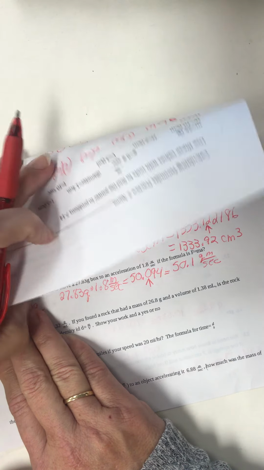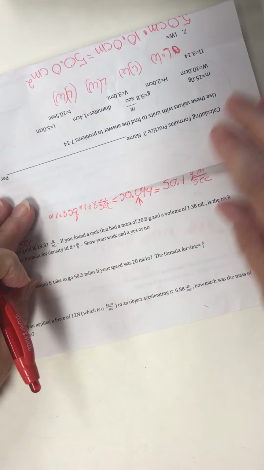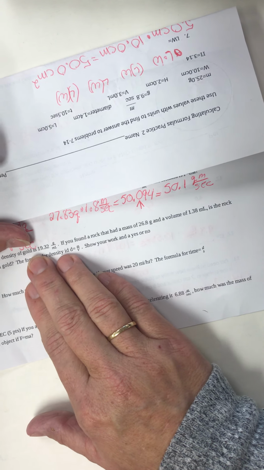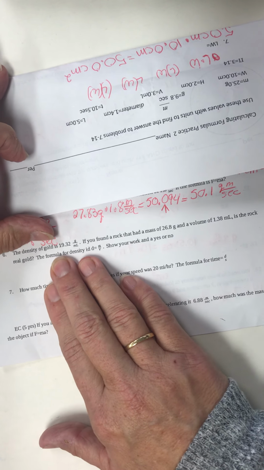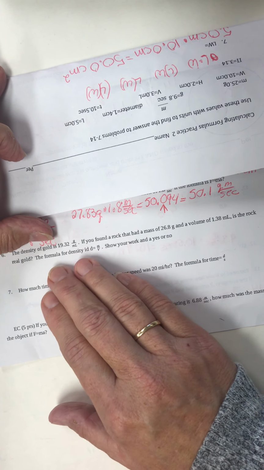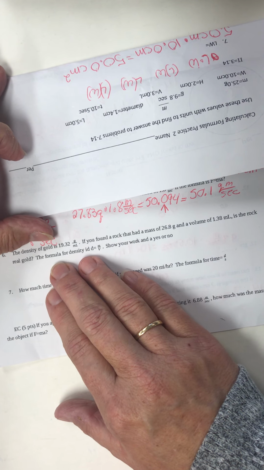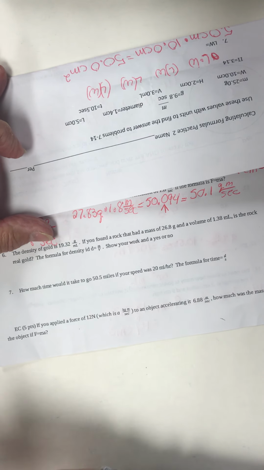Okay, let me get this so I can move it up and you can see the bottom part of it. All right, so the next one, the density of gold is 19.32 grams per milliliter. If you found a rock that had a mass of 26.8 and a volume of 1.38 milliliters, is the rock real gold?